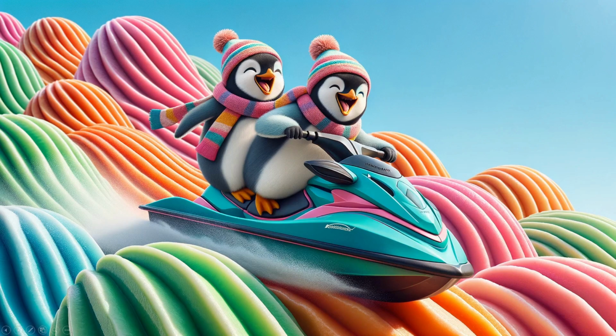I actually tried using a snowmobile, but it didn't come out well. So I'm going to stick to this jet ski. Okay, guys, and they're going to be skiing on a mountain made out of tutti frutti ice cream.